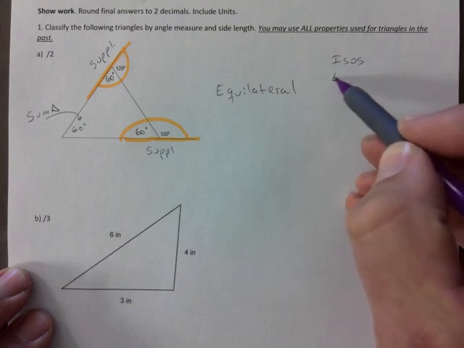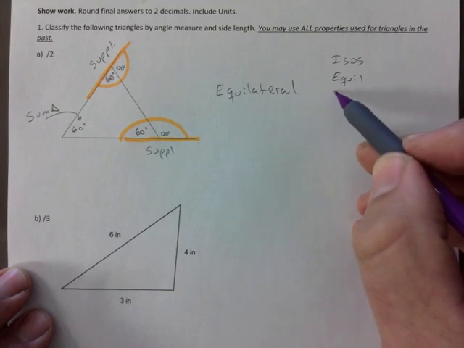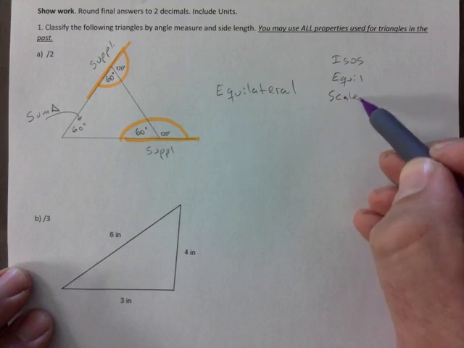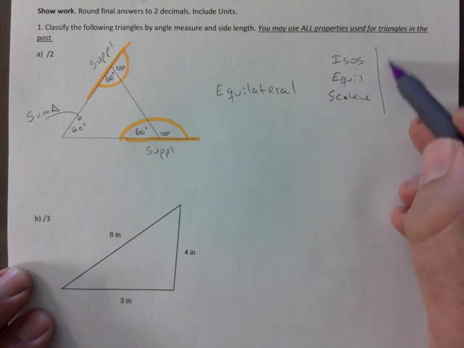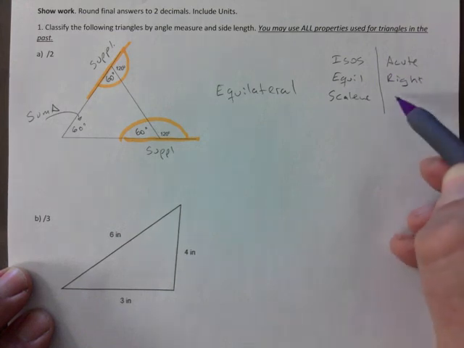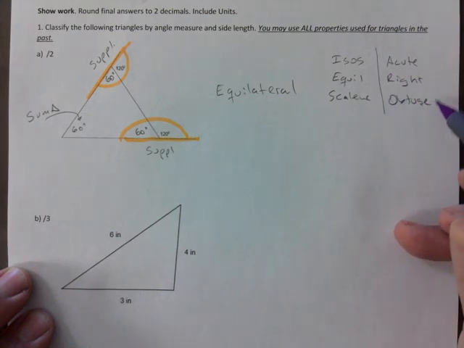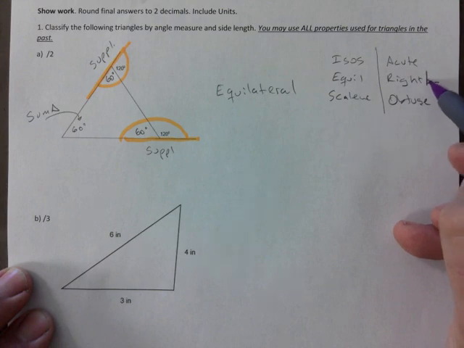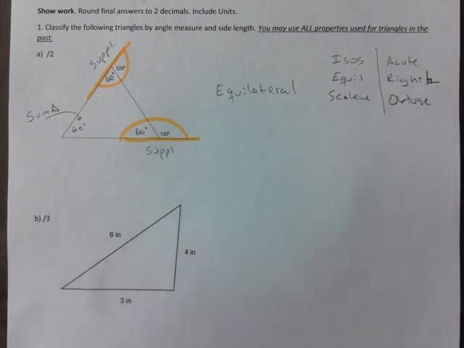And always remember, you've got isosceles, equilateral, and scalene to pick from for the first name. And then you've got acute, right, obtuse to pick for the second name, right? So you're looking for this symbol, then you know for sure it's going to be that one.